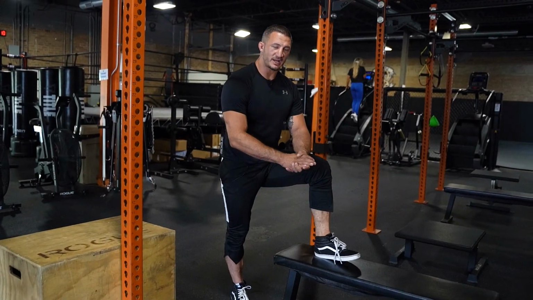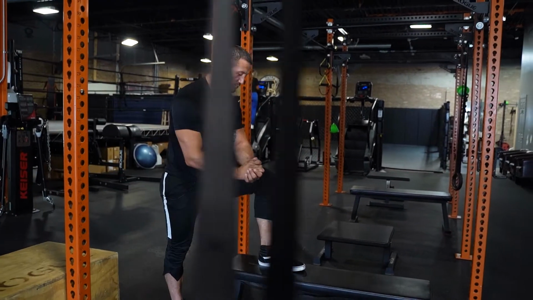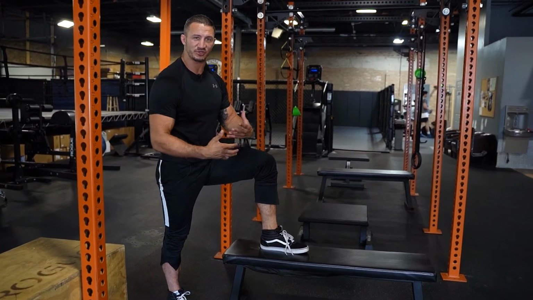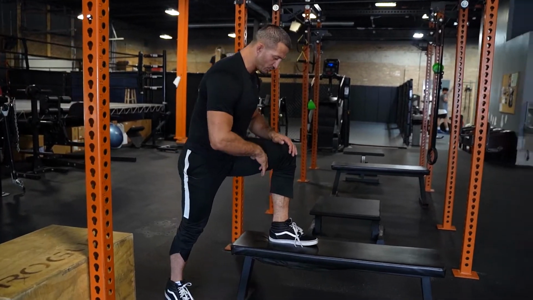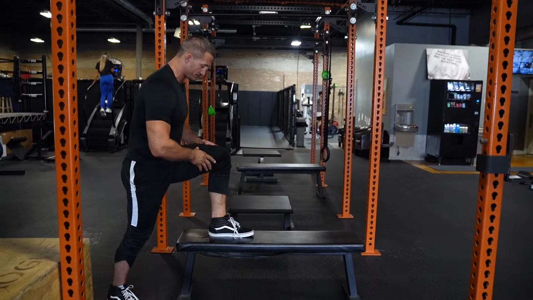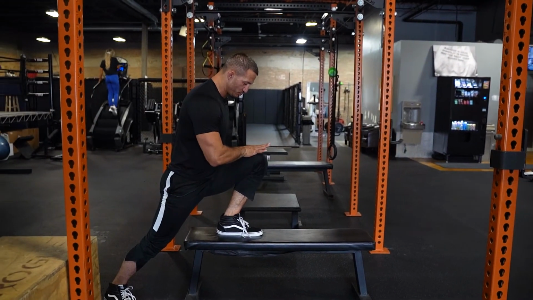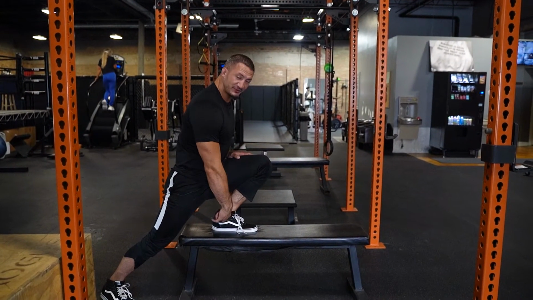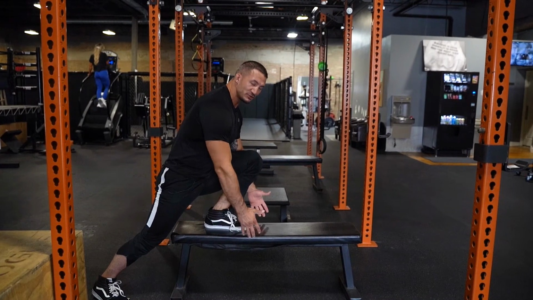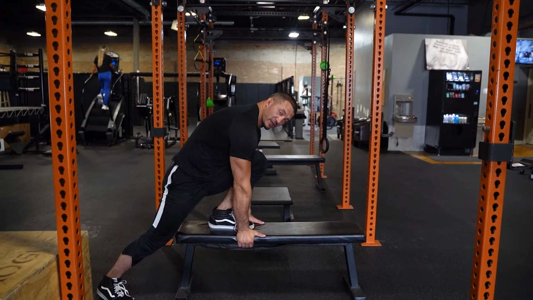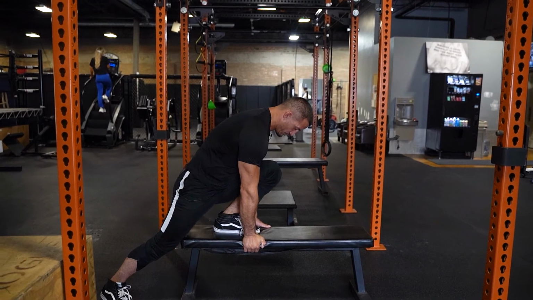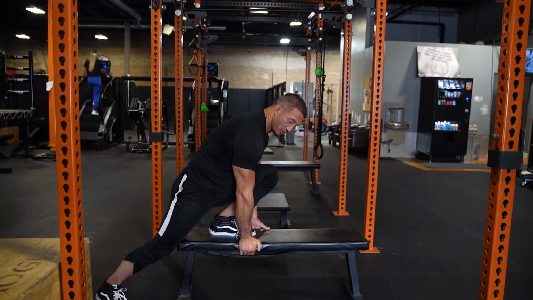The next exercise that can help you with ankle mobility is a box or a bench stretch. You can put your foot on the bench or on the box in this position, and you're gonna push your knee forward without lifting that heel up. Sometimes I like to grab the bench from the side and just push my knee over the toes.